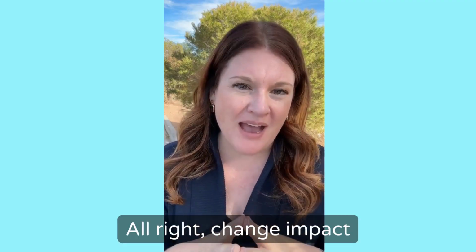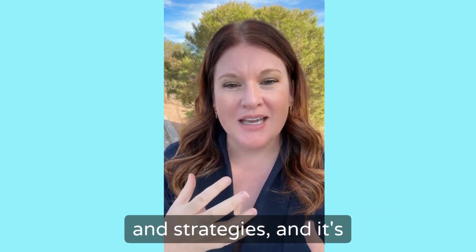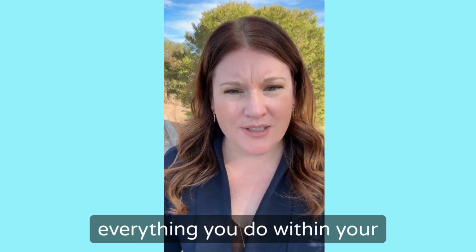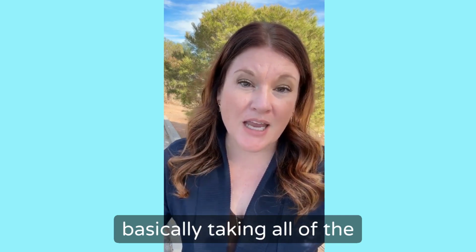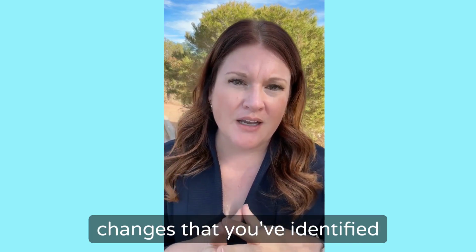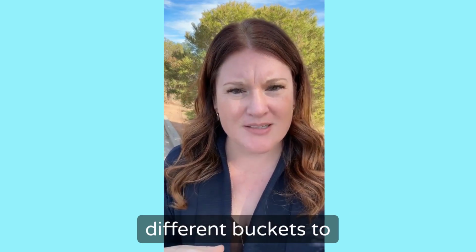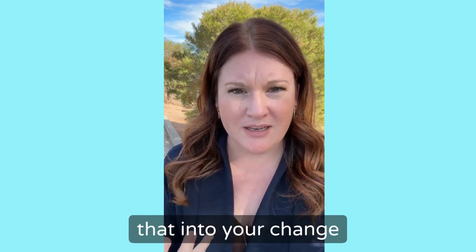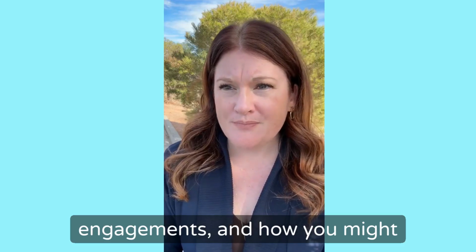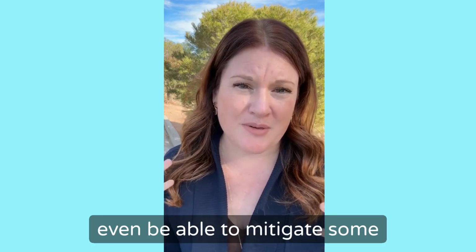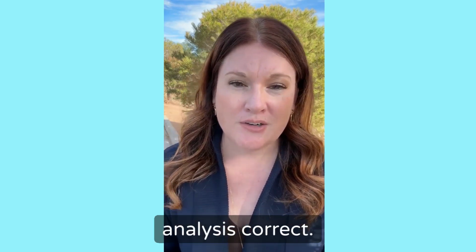All right, change impact analysis. You'll hear that a lot in change management philosophies and strategies, and it really underpins almost everything you do within your change strategy. Change impact analysis is basically taking all of the changes that you've identified from current state to future state, and then analyzing them into different buckets to understand how you need to build that into your change strategy, your training, your communications, your engagements, and how you might even be able to mitigate some risks. So it's really important to get your change impact analysis correct.